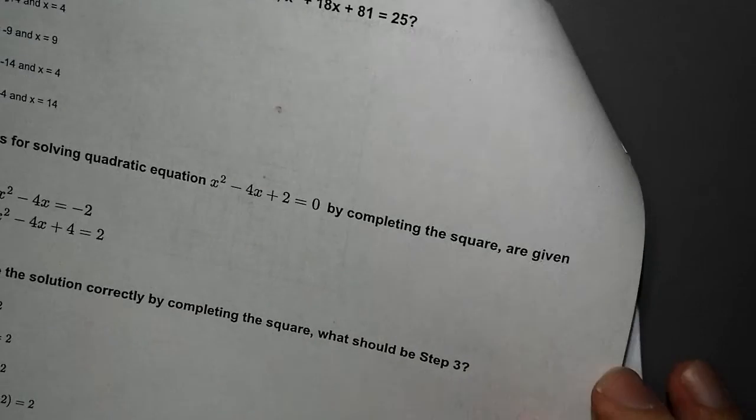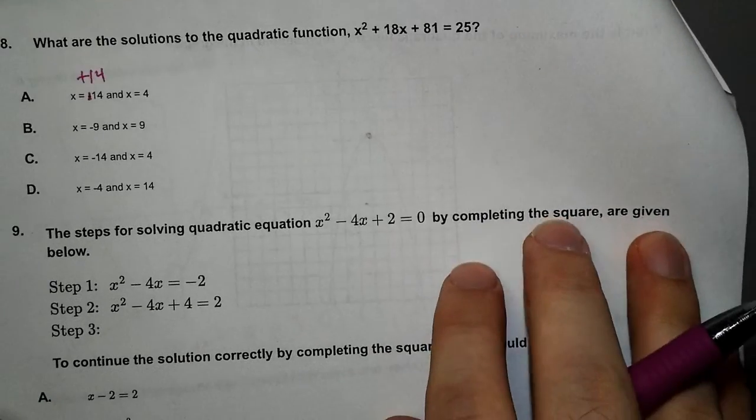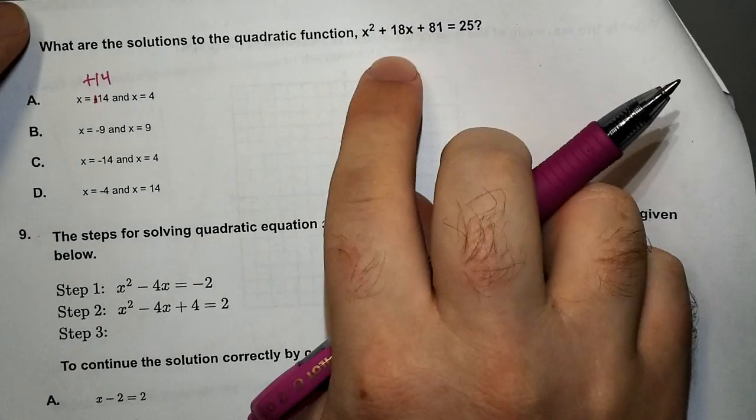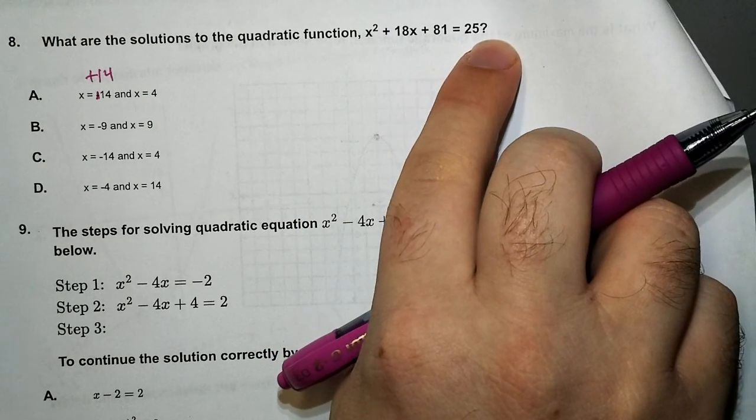All right, we're on number 8. Hopefully you fixed that typo earlier. It says, what are the solutions to the quadratic function, x squared plus 18x plus 81 equals 25.